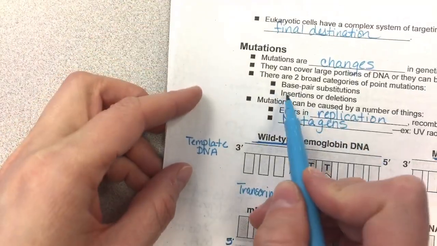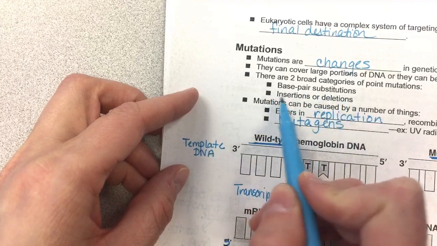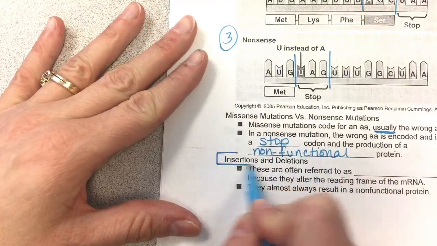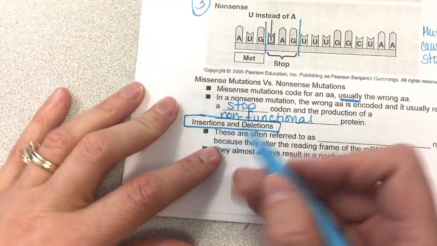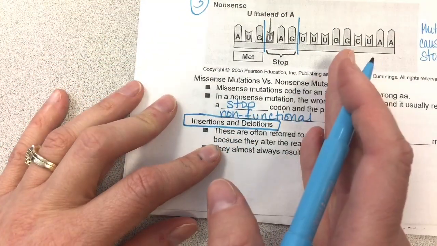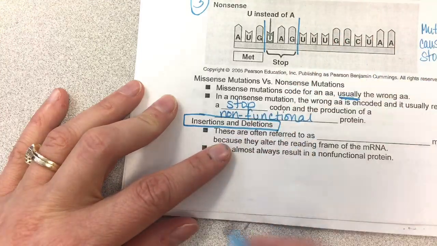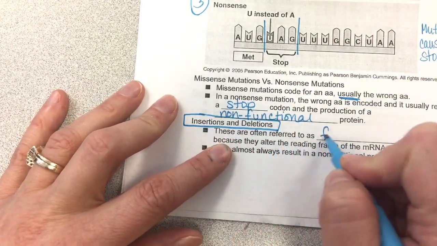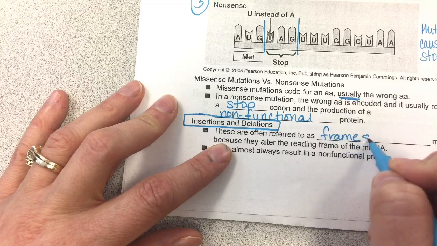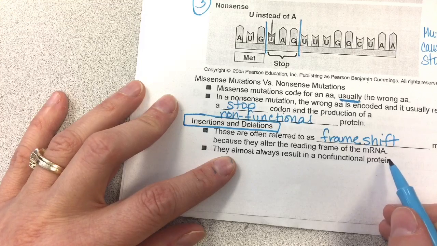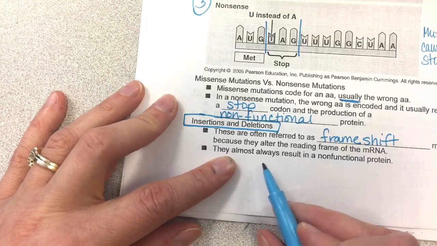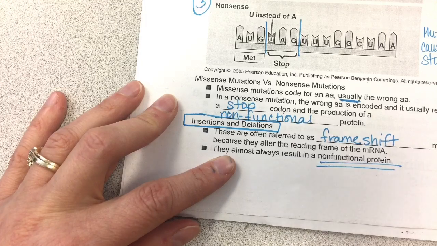So now we're going to look at the second category. If we go back here, the second category, we had base pair substitutions, and now we have insertions or deletions. So this is not where we're substituting. We're inserting an extra base, or we're taking out and missing a base. So these are often referred to as what we call frame shift mutations, because they alter the reading frame of the mRNA, and I'll show you that in a picture here in just a second. They almost always result in a non-functional protein.